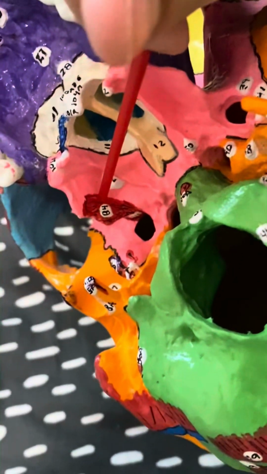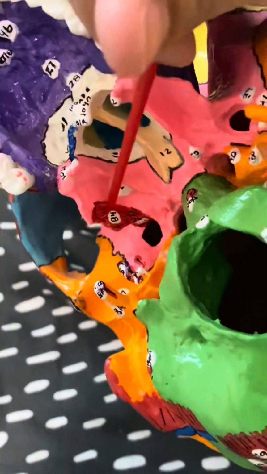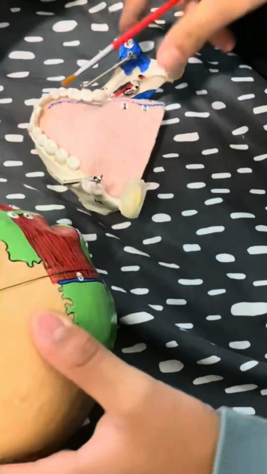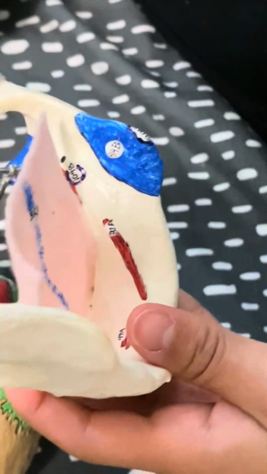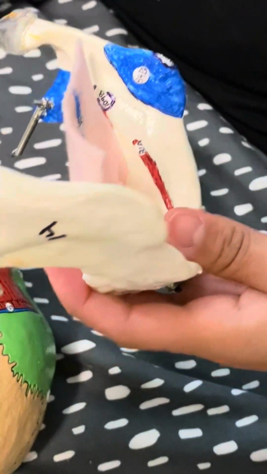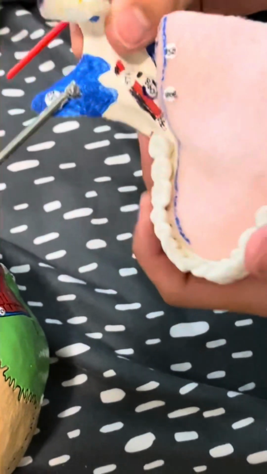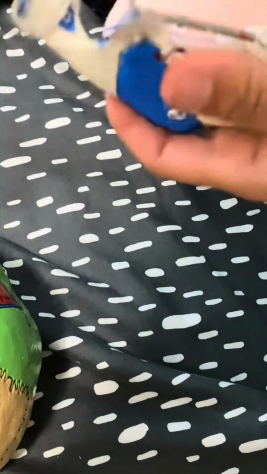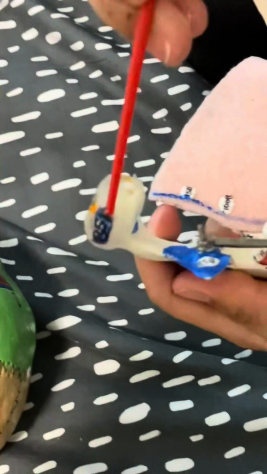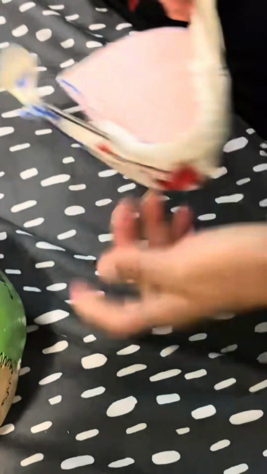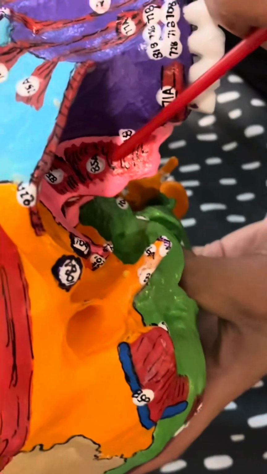Medial pterygoid, origin, insertion. Lateral pterygoid, insertion, insertion, origin.